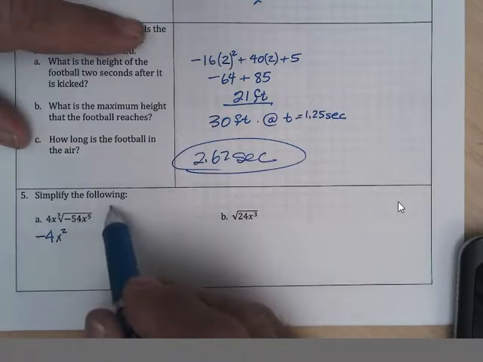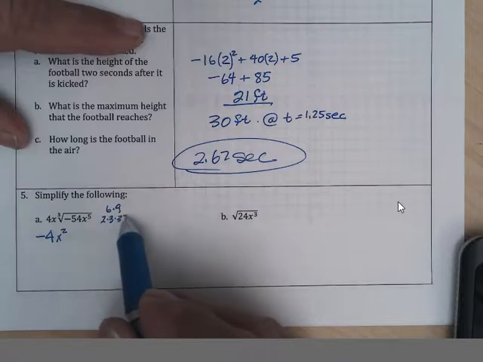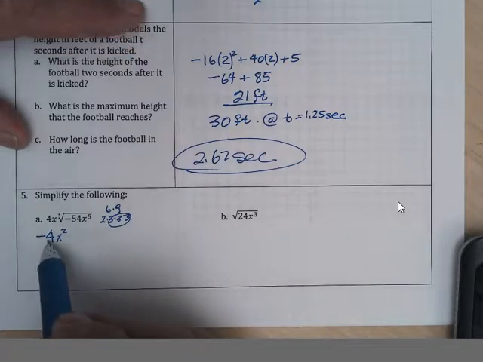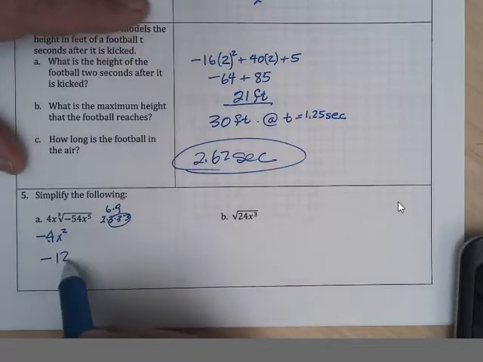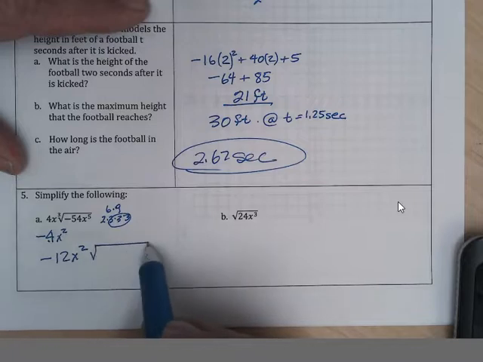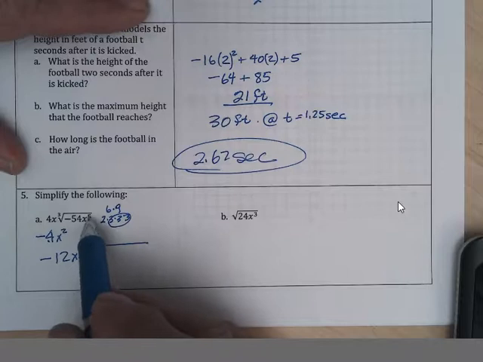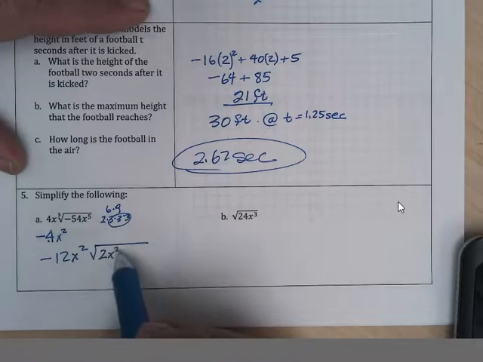And 54 is 6 times 9, which is 2 times 3 times 3 times 3. So 3 3's will come out, so that'll multiply by the 4 and make negative 12x squared. And what's left inside? Well, a 2. And we took 3 of the x's, so there's x squared still inside.